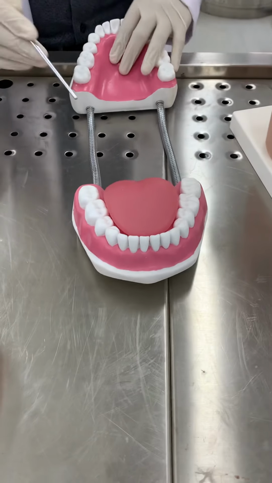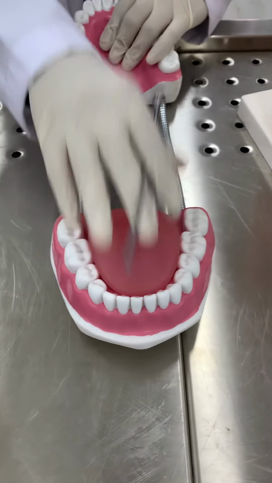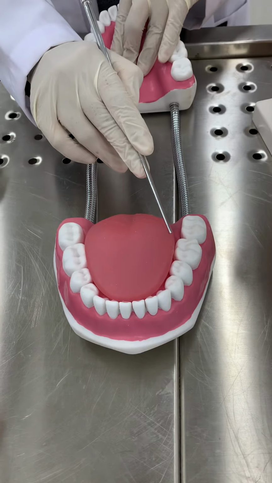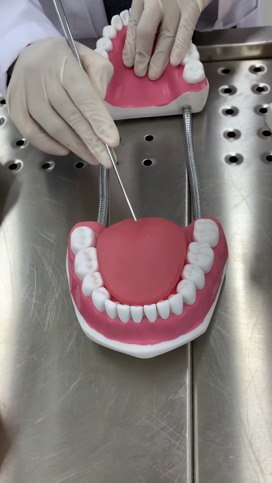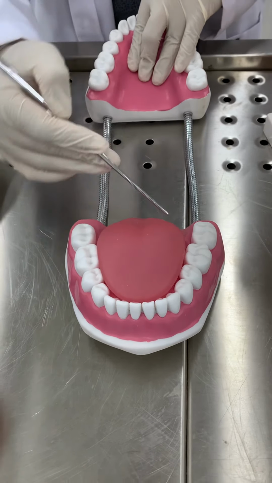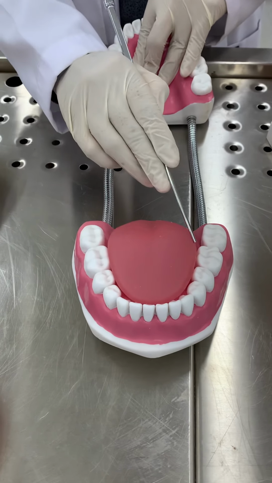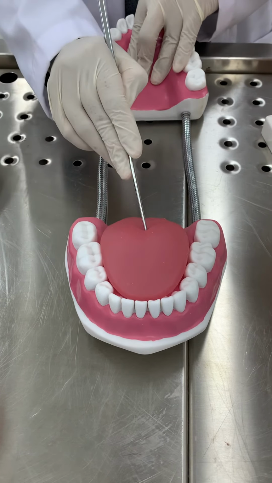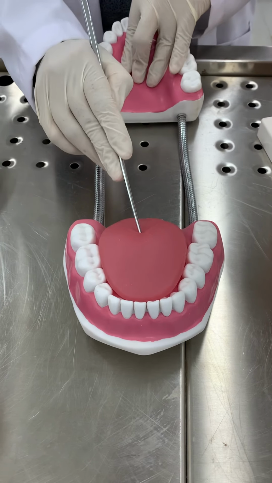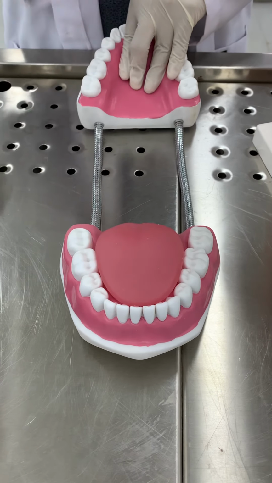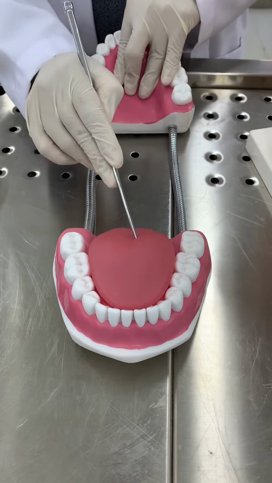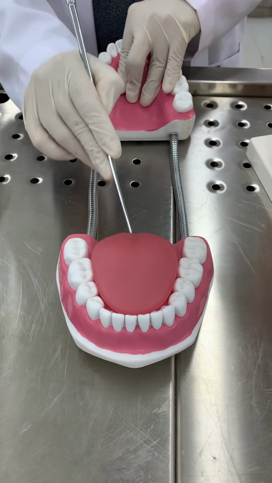Teach you here. Actually, in the tongue, there is one V-shaped groove which will divide the tongue into anterior and posterior, anterior 2/3 and posterior 1/3. So here there will be one V-shaped groove like this. That is called the sulcus terminalis.